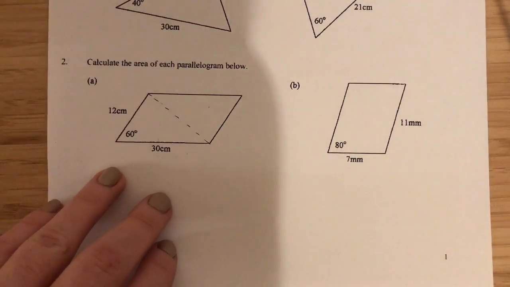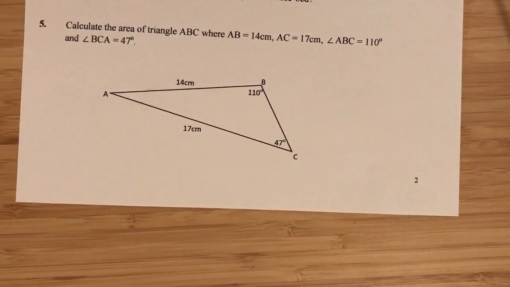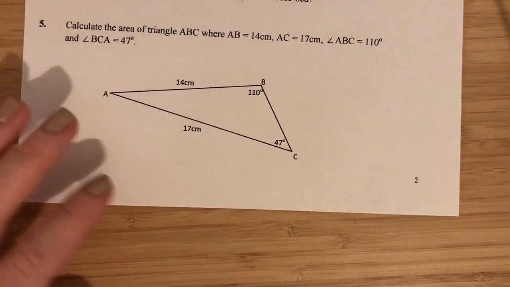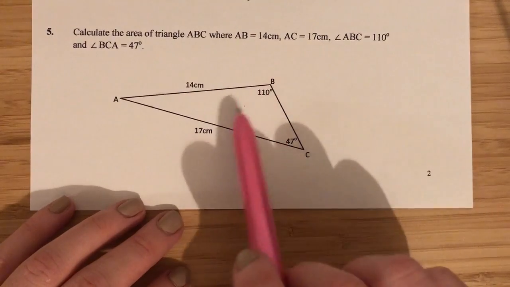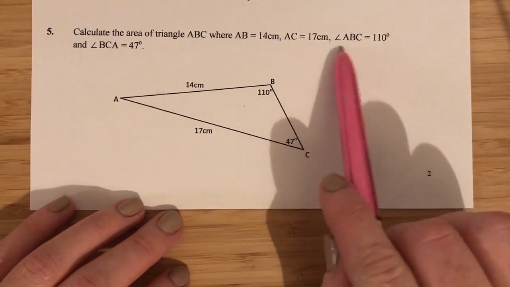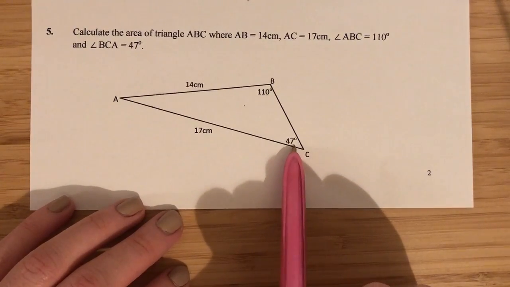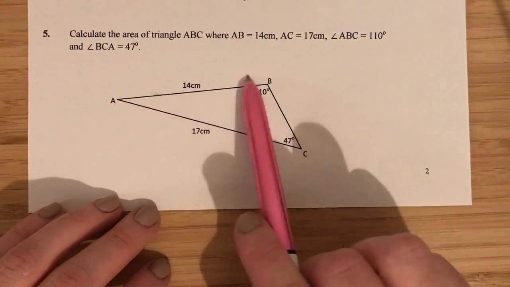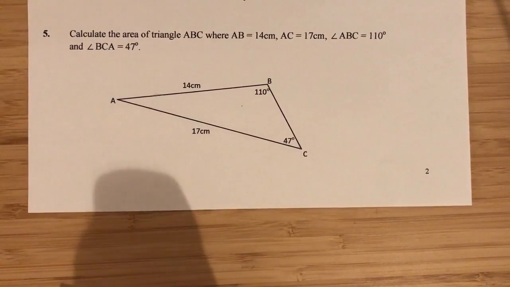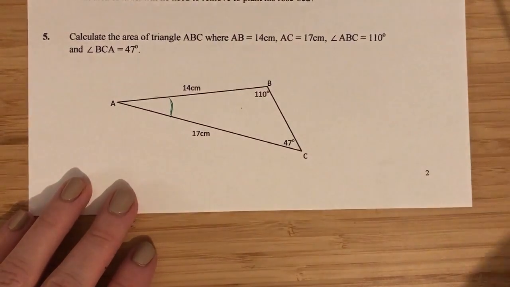I'm going to look at what it might look like if we're not given it in the way that we want it set up. So I'm going to look at this one down here. Calculate the area of triangle ABC. AB is 14, AC is 17, and angle ABC is 110 and BCA is 47. Right now we have two sides, 17 and 14, but we are actually missing the angle that is in the middle of the two.